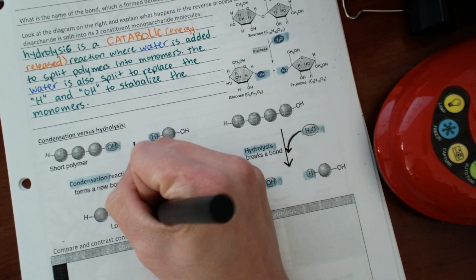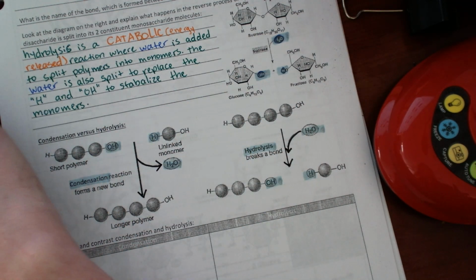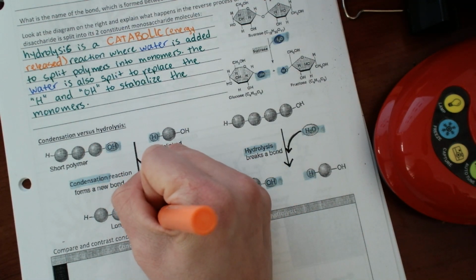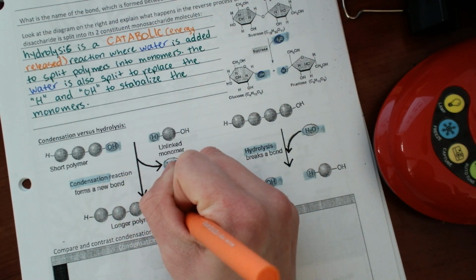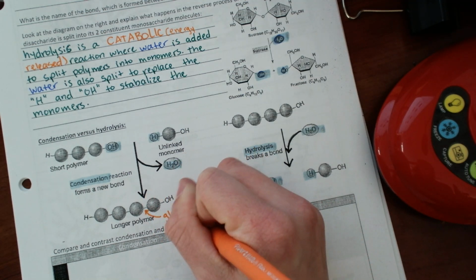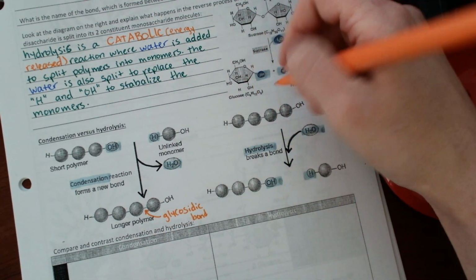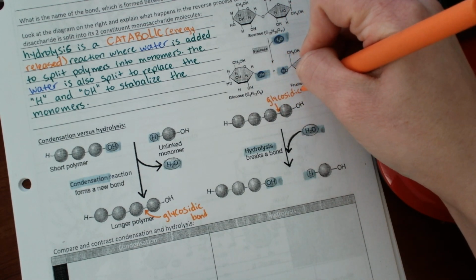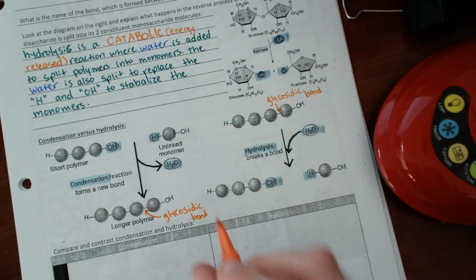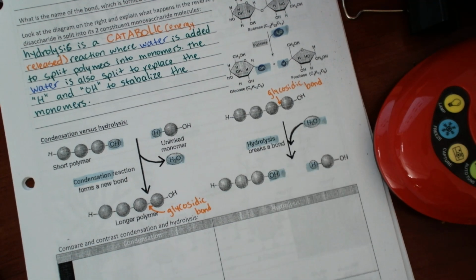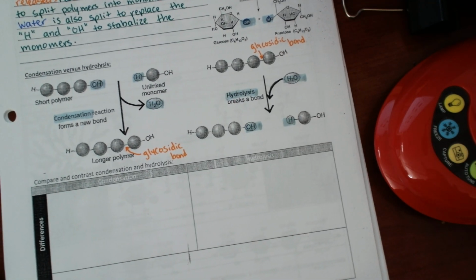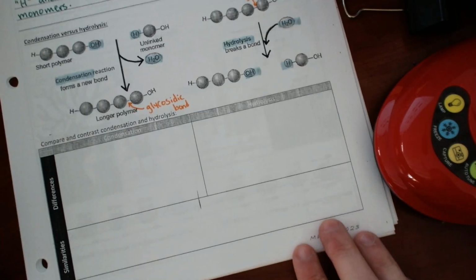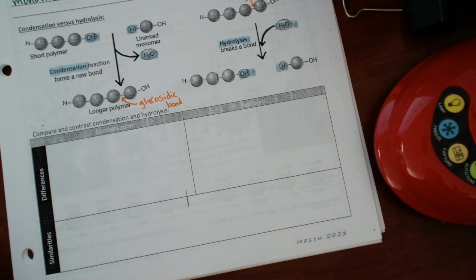And then here you'd have your, let me get a different color, glycosidic bond. And then in this case it would be here. They're basically like reverses of each other. They're essentially like opposites. And so in the little table, differences. These are also hard to look at.